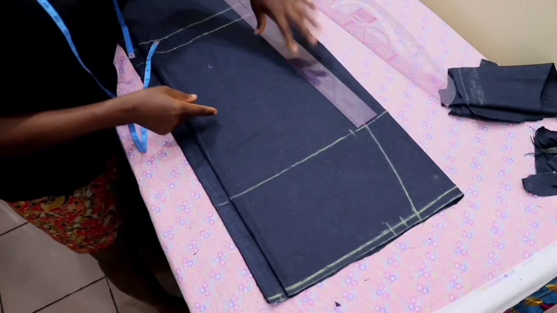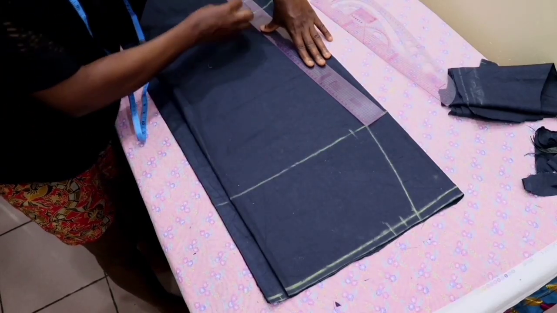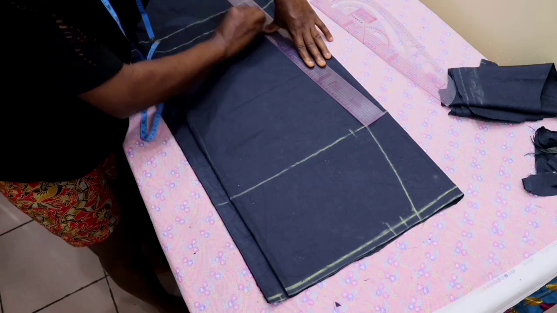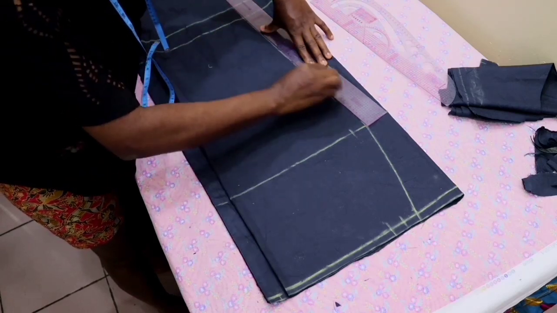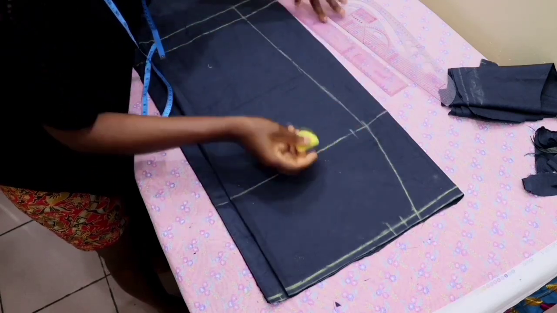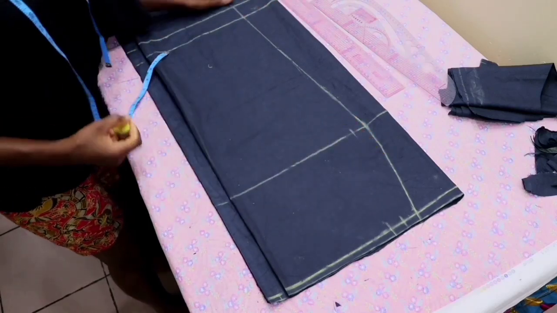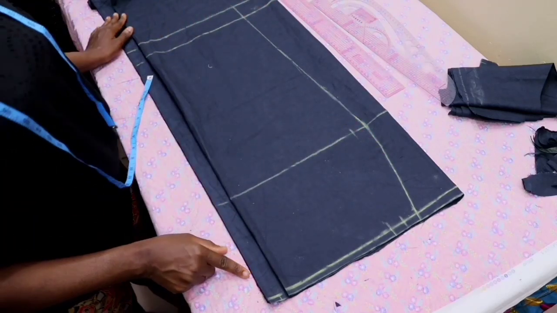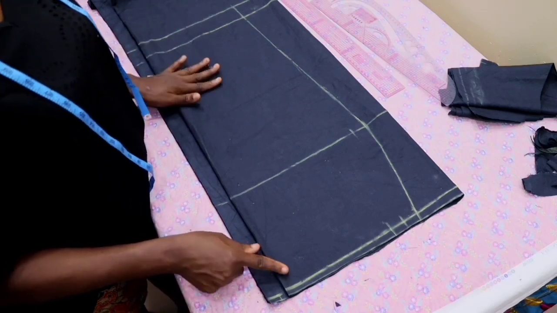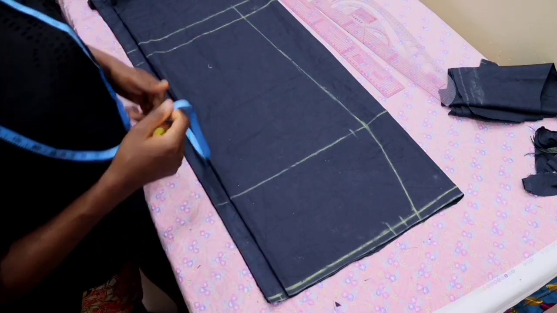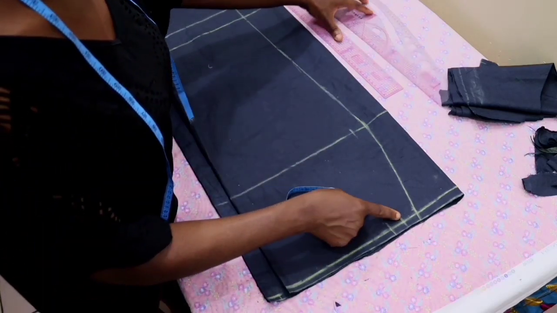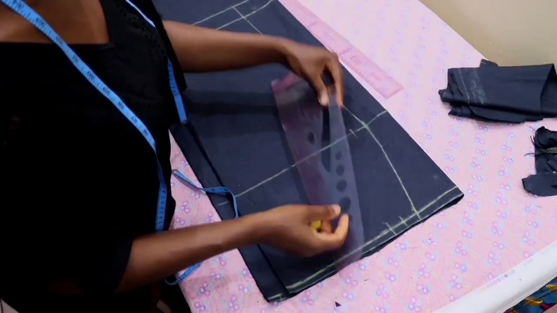Then from the hip, you roll it straight to the hem, like so. If you don't want it to be pencil, from this hip line, you can just roll it straight down to the hem of the skirt. So this is it.